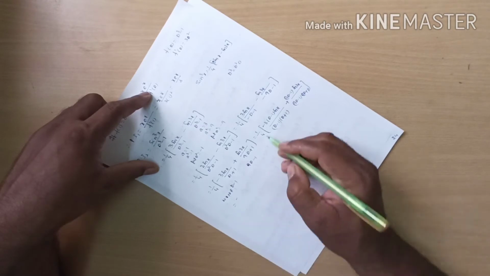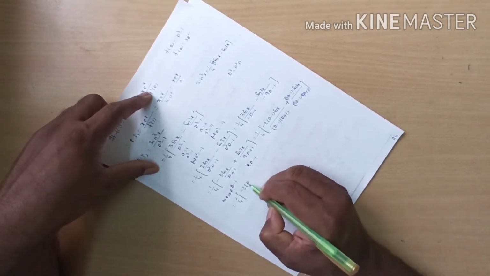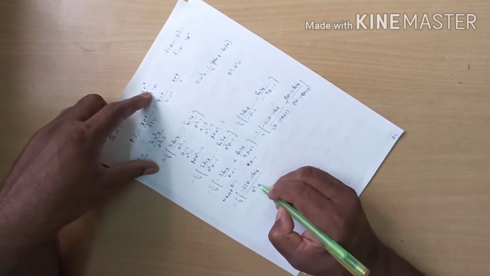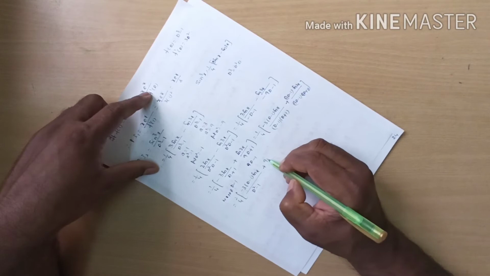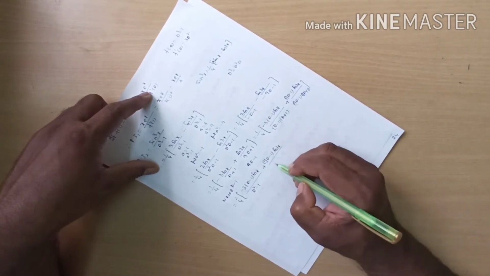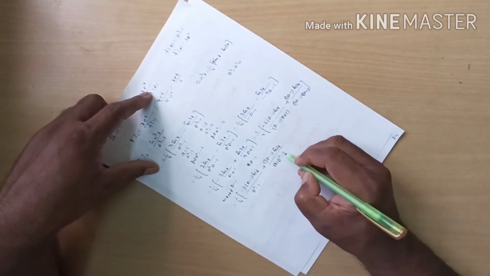Minus 1 by 4 into minus 3 into D minus 1 into sin x by D square minus 1, plus 9D minus 1 into sin 3x by 81 D square minus 1.